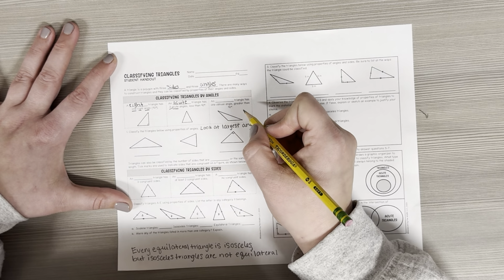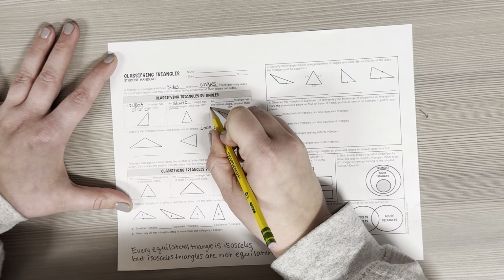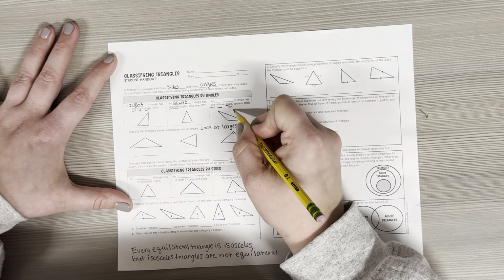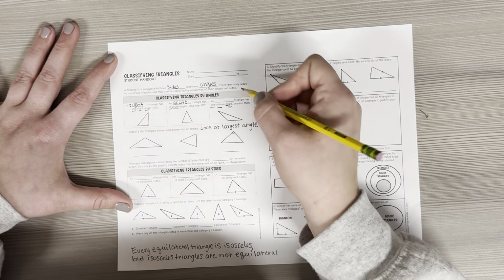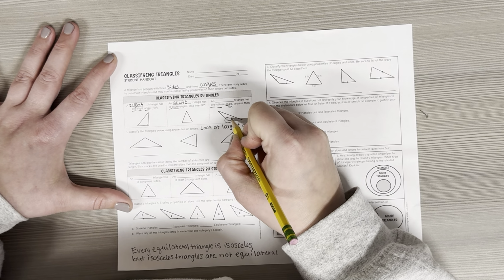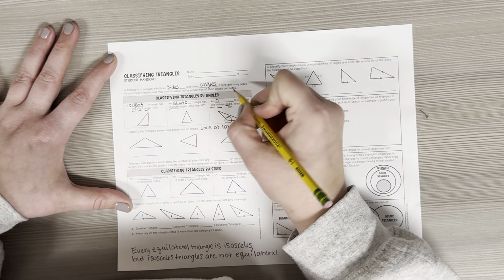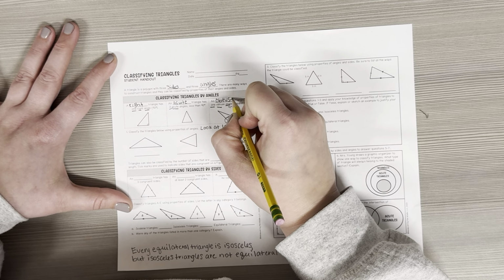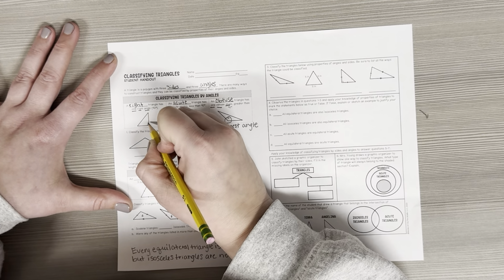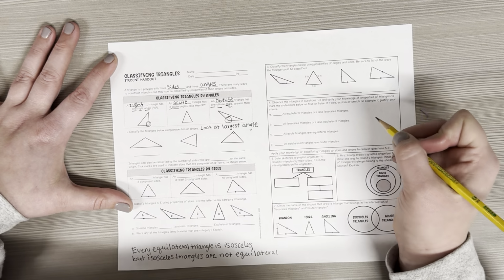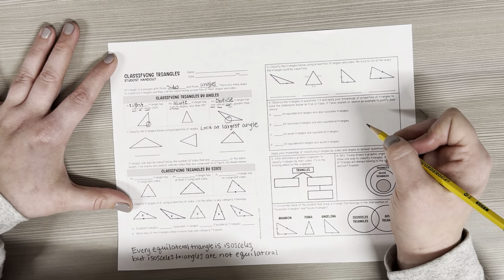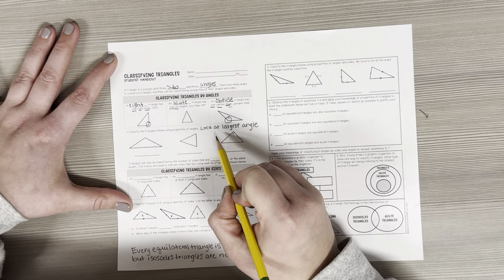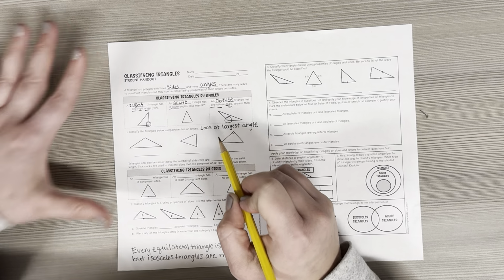A blank triangle has 1 obtuse angle, which is greater than 90 degrees. If my largest angle is obtuse, I have an obtuse triangle. Let's go back to right. This is a right triangle because the largest angle is a right angle. We're looking at the largest angle always, and that's how we classify by angles.